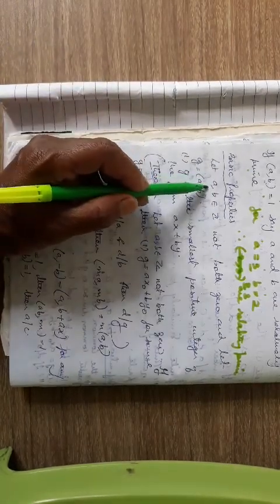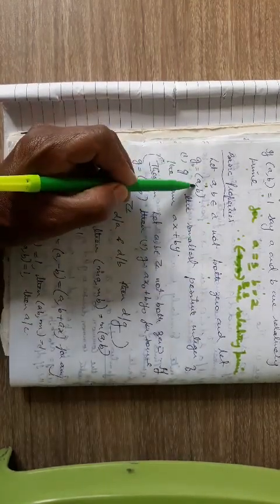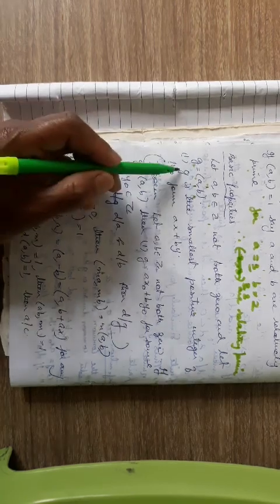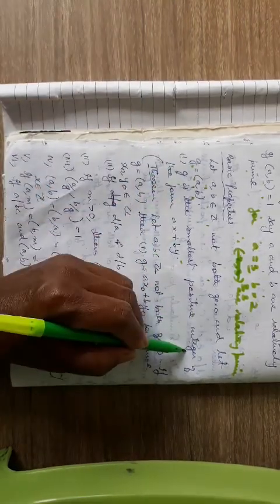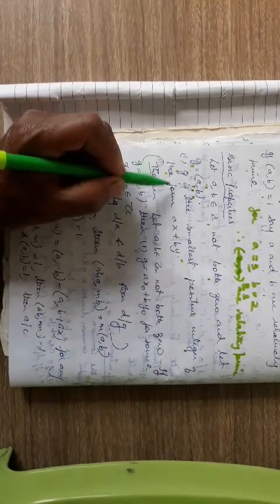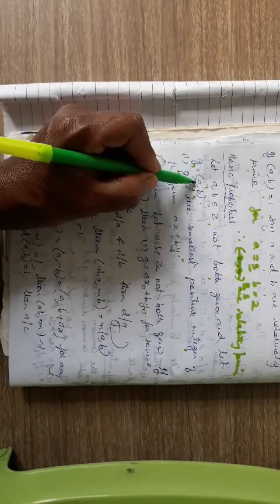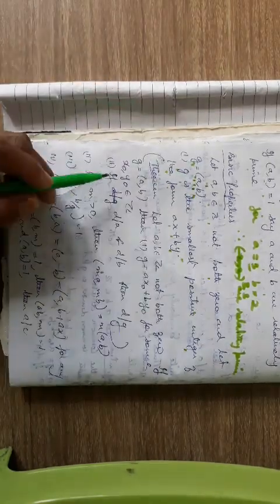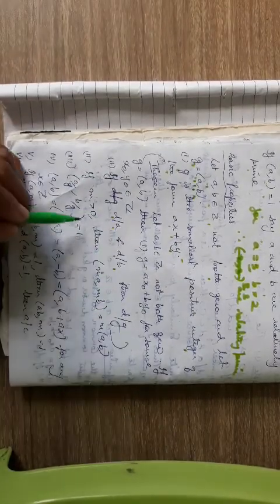So here we have, let A, B belong to the set of integers, not both 0, and let G be the greatest common divisor of A and B. Then G will be the smallest positive integer of the form AX plus BY, which means you can always express G as a linear combination of A and B. Number 2 is, if D divides A and D divides B, then D always divides G.